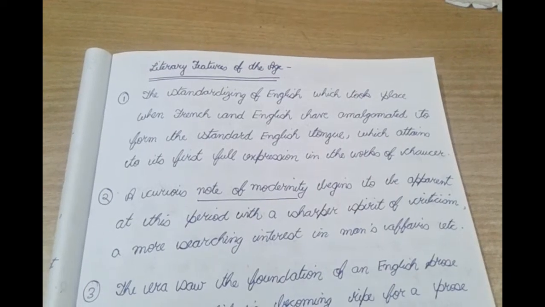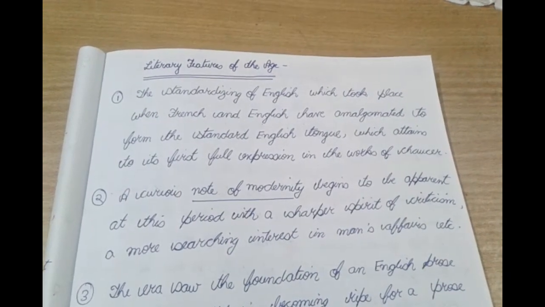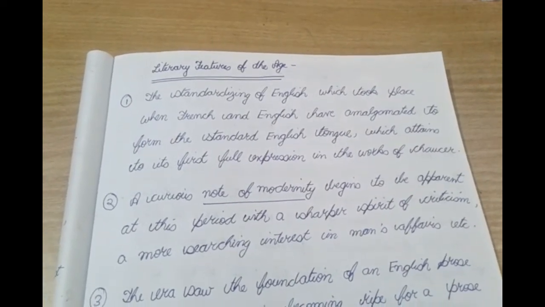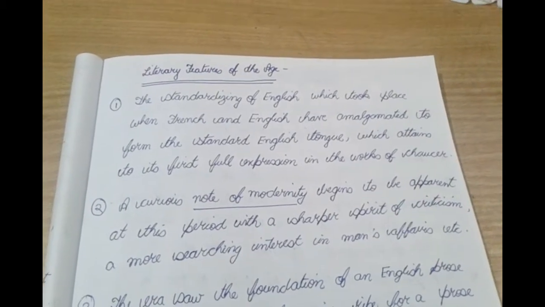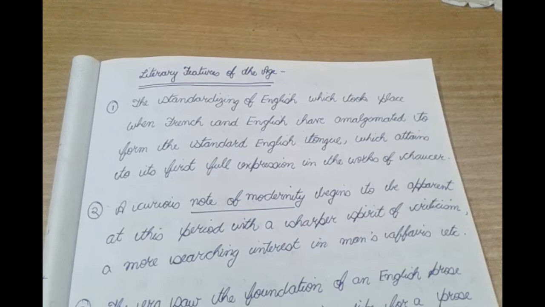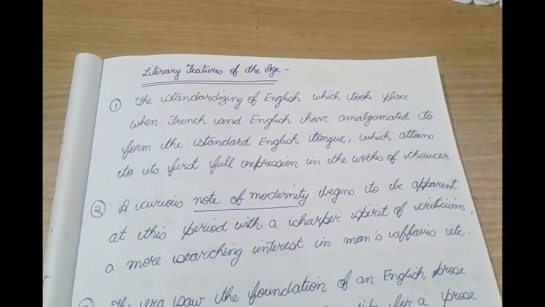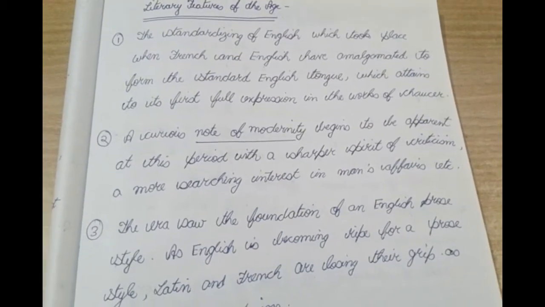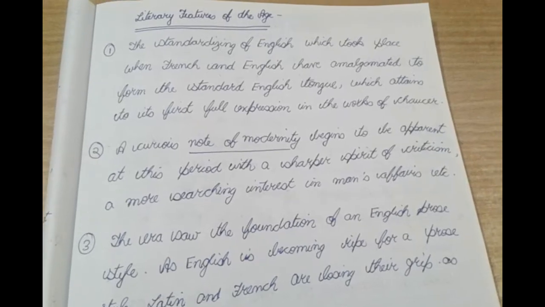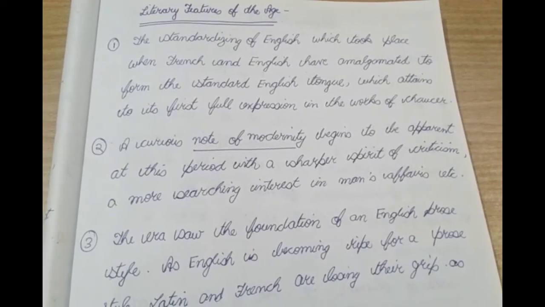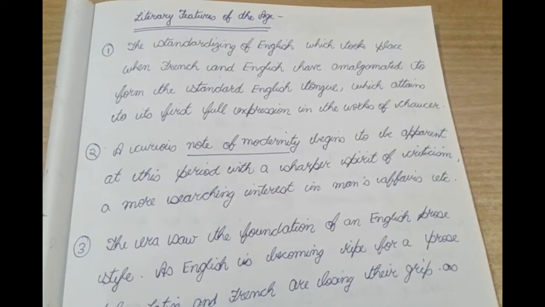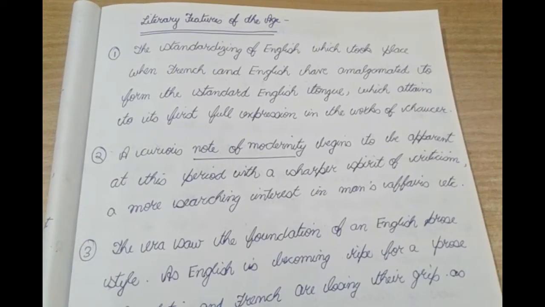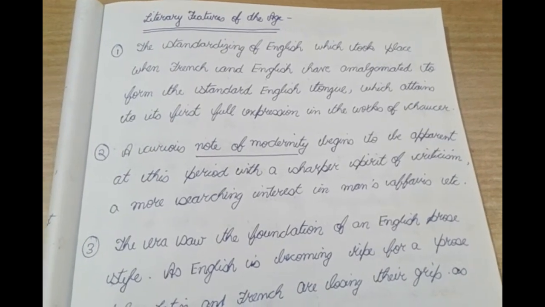The standardizing of English, which took place when French and English amalgamated to form the standard English tongue, attains its full expression in the works of Chaucer. So Chaucer made his great contribution to the English language by making it a standard English tongue at that period. A curious note of modernity begins to be apparent at this period, with a sharper spirit of criticism, a more searching interest in man's affairs, etc. So a note of modernity was beginning to evolve, and people started developing a spirit of criticism.